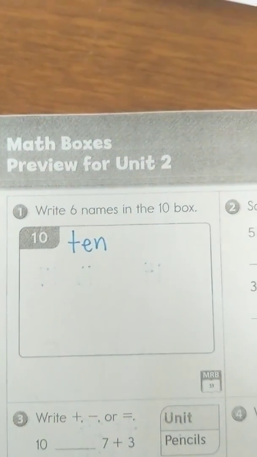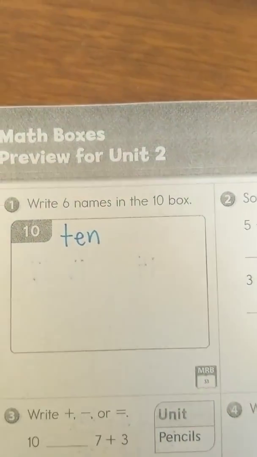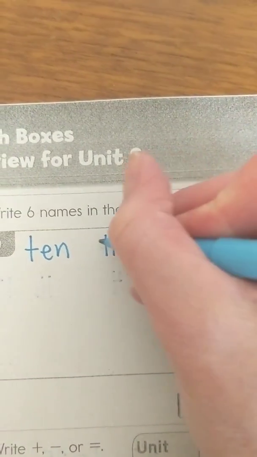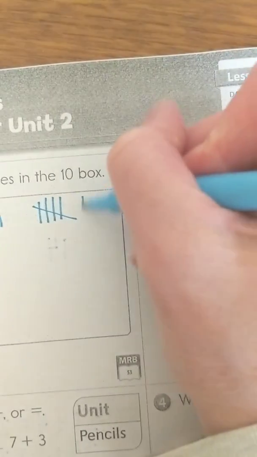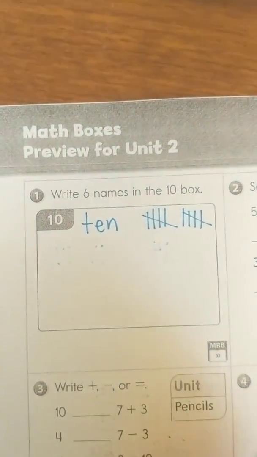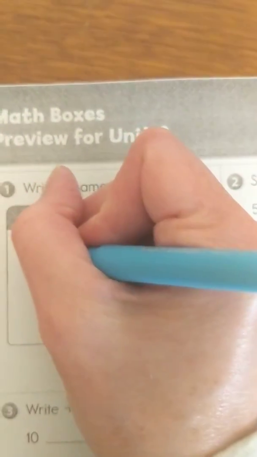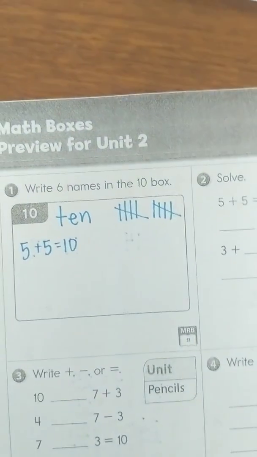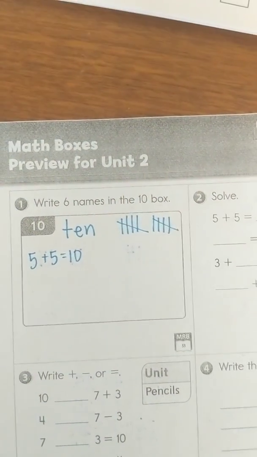10. I could do it showing tally marks. So 1, 2, 3, 4, 5, 6, 7, 8, 9, 10. I could do a math fact. So I will say that 5 plus 5 equals 10. So now I want you to see if you can come up with 3 other ways.